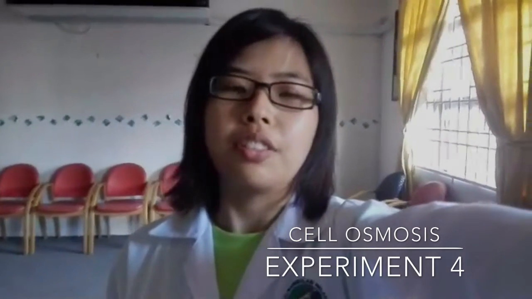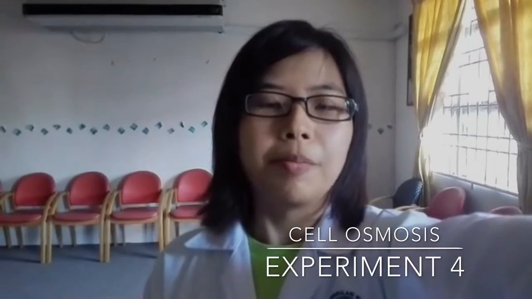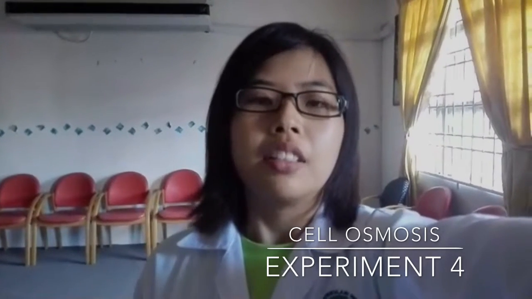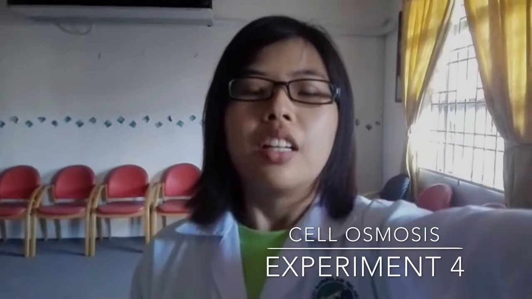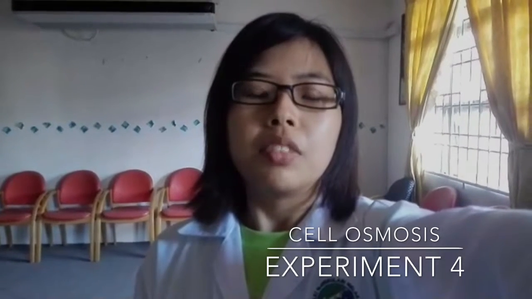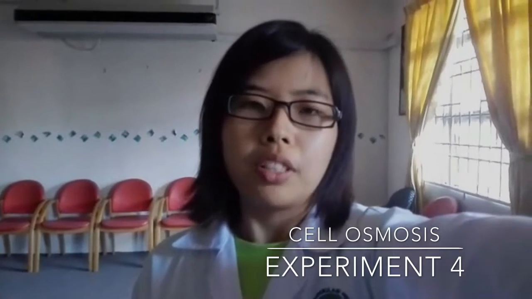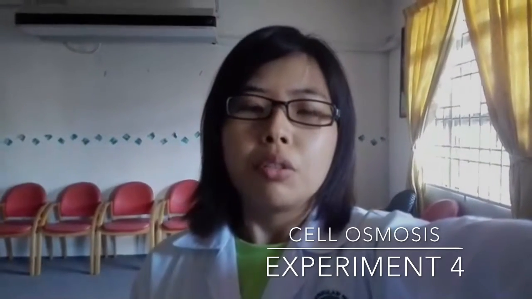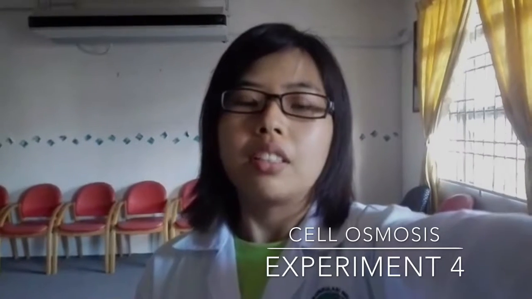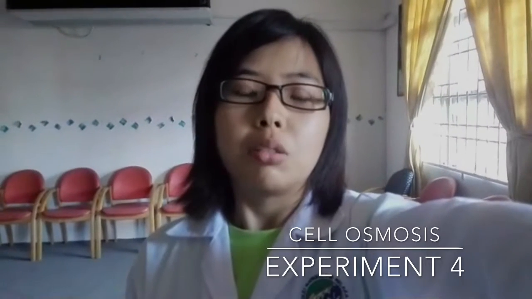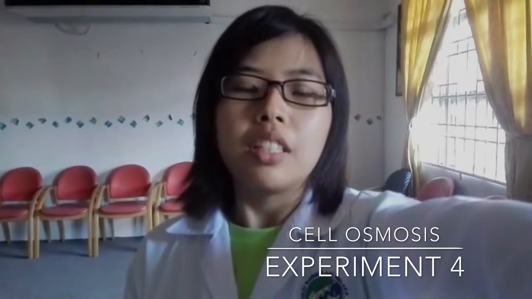The title of this experiment is cell osmosis. Osmosis is defined as the movement of water down its concentration gradient across a semi-permeable membrane to achieve osmotic equilibrium. When erythrocytes are placed in various concentrations of solution, the osmotic equilibrium will change due to the movement of water molecules. Therefore, when a solution is hypertonic to erythrocyte, the erythrocyte will undergo crenation where the cell shrinks. This is because water diffuses out of the cell and enters the solution to achieve a new osmotic equilibrium.